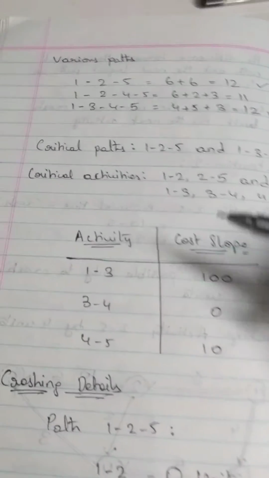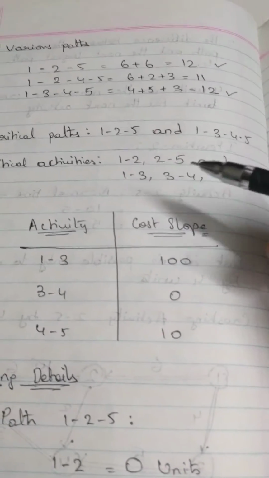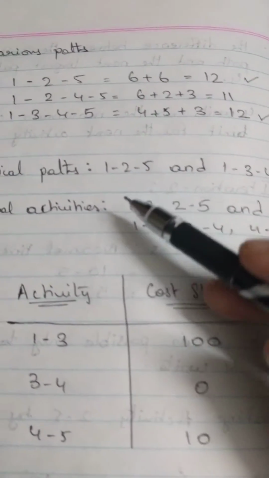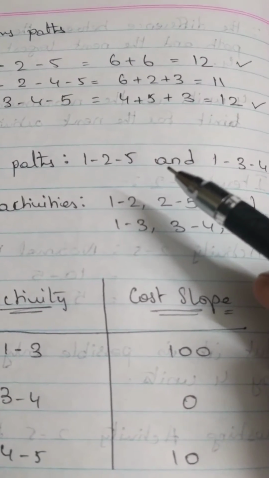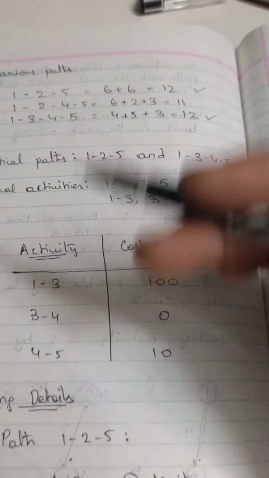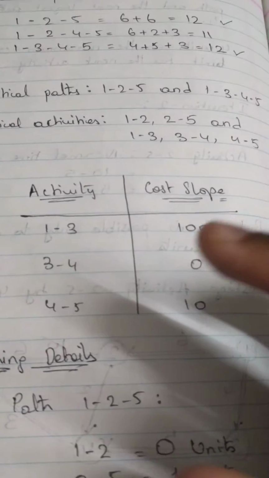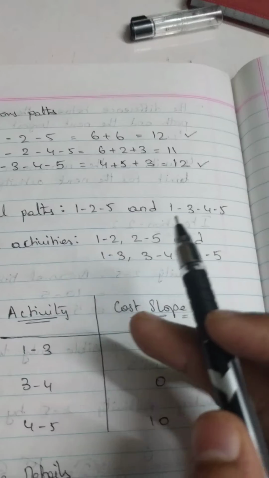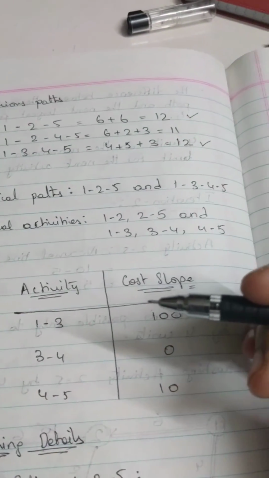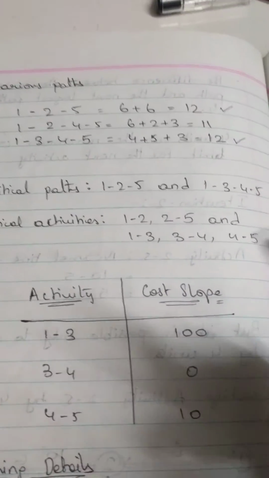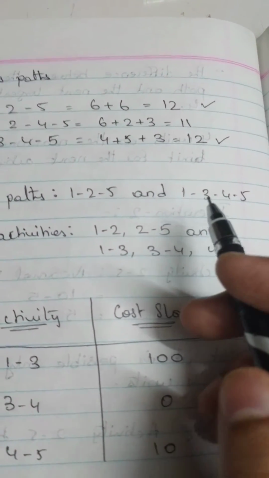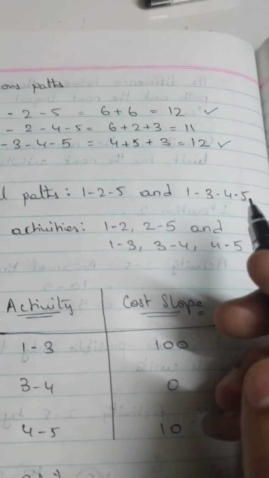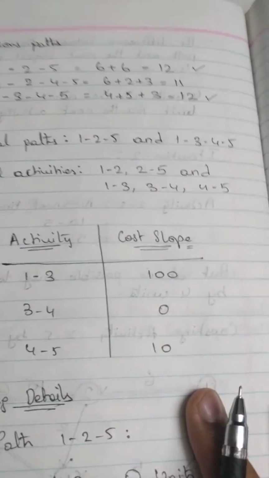Now there is really no need to get confused here, and the reason for that is because we've already crashed 1 to 2 and 2 to 5 almost by 6 units now, so it's not going to be very hard to complete this problem. The only thing that you have to keep in mind now is that both the critical paths are now going to be reduced simultaneously together. Okay, so you cannot just reduce one activity in one path. You're going to have to reduce 2 activities, right? One activity from each path. Okay, that's what you have to keep in mind.